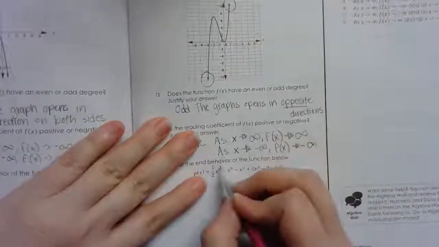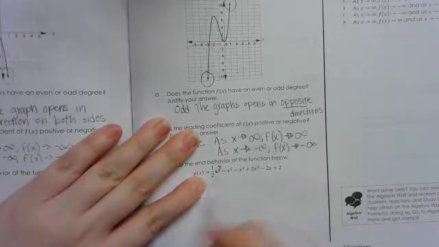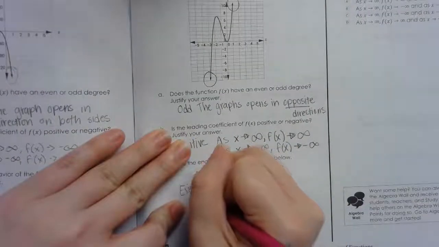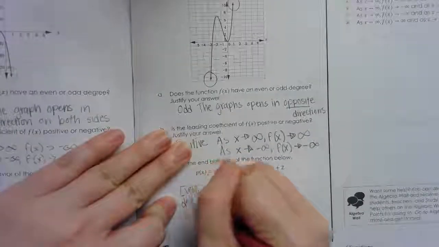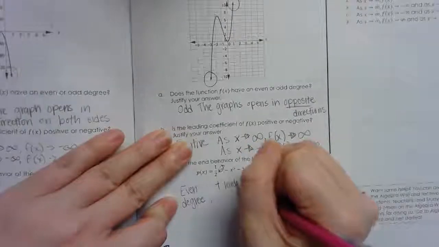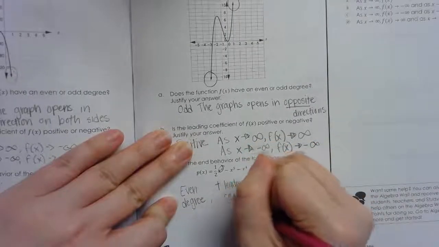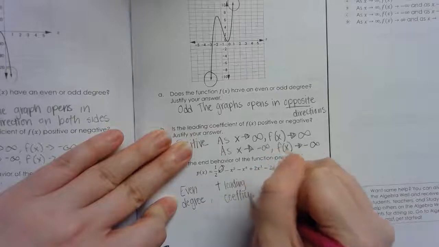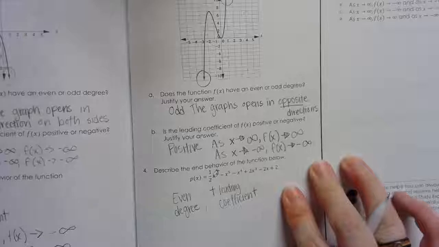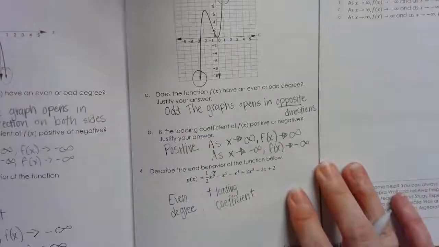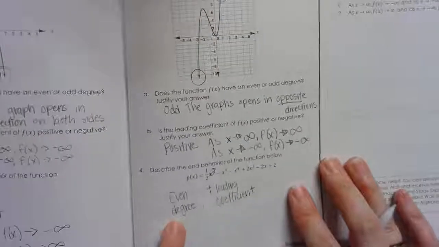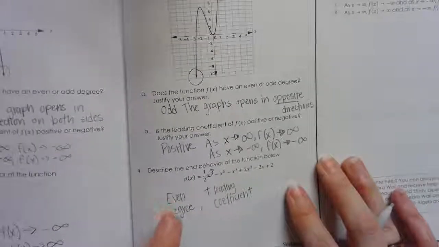So the degree here is 6. So it's an even degree. Keep that in mind. And a positive leading coefficient. So if that's true, if we take it back over to my table, now a few things we can kind of memorize to make this easier instead of having to go back to that table every time is an even degree means they're either both positive or both negative.